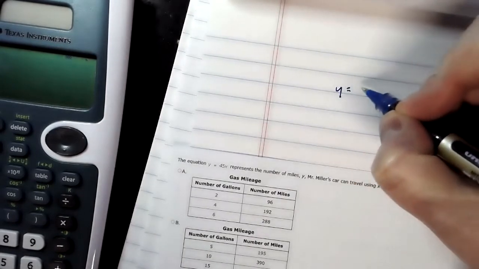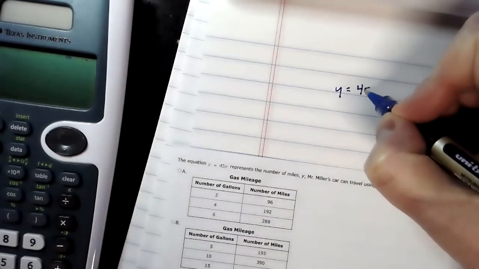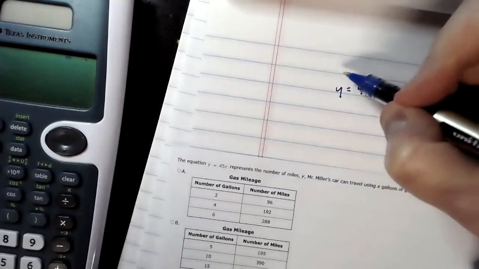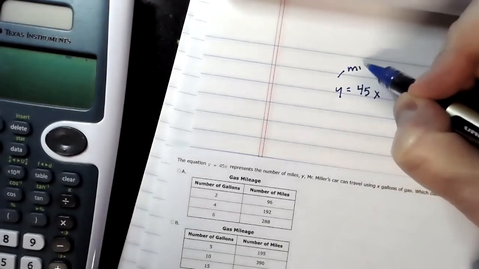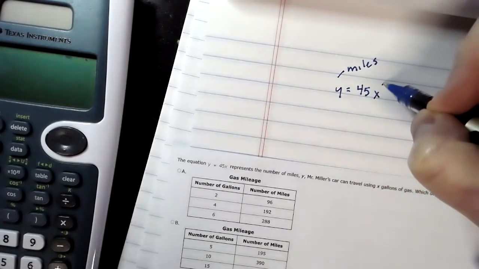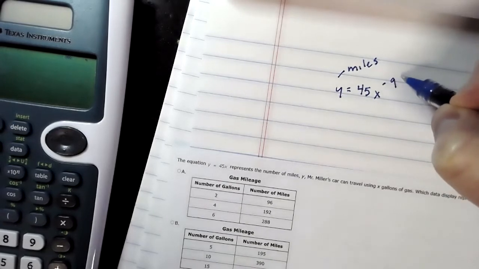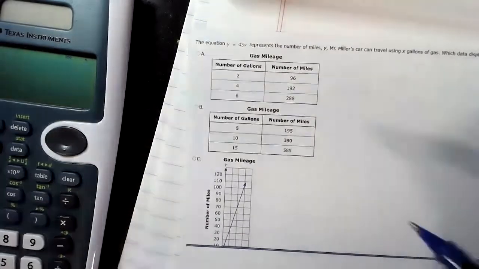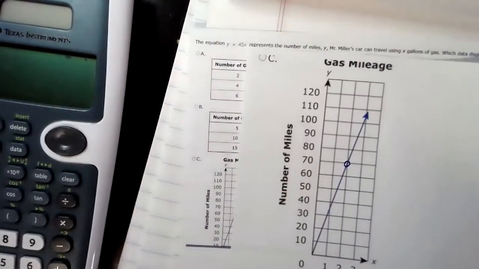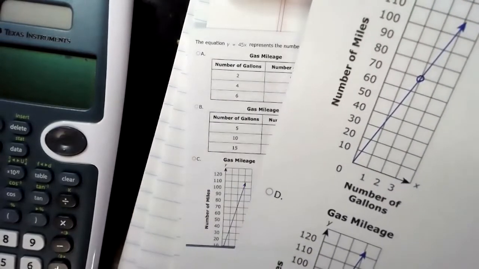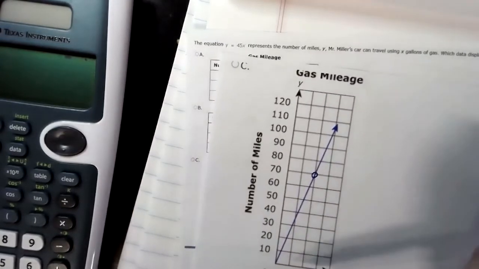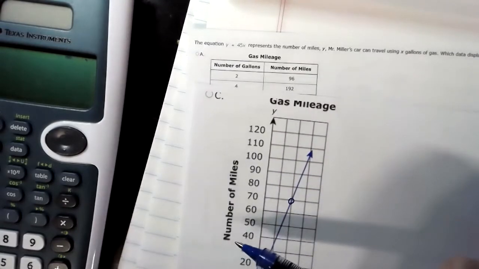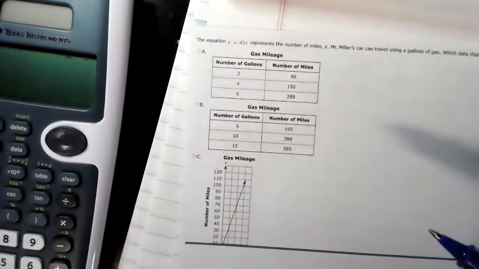Y equals 45x. We know that the y is miles and the x is gallons of gas. Now looking at the tables that they give us, two different styles, all we're going to do is fill in one number for gallons of gas, which would be x, and one number for miles, which would be y.